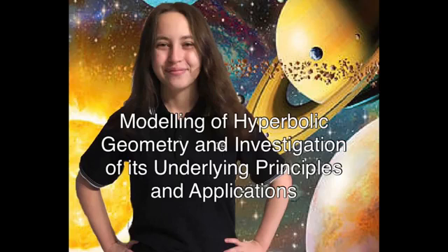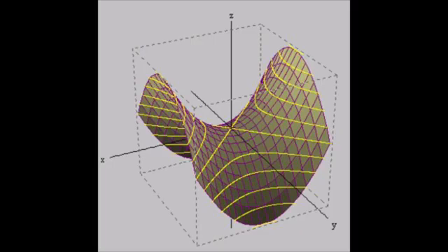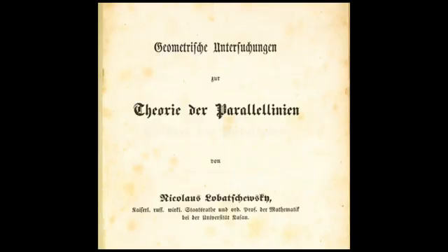I'm a grade 9 student from Cathedral High School, and today I will be discussing a method of modeling hyperbolic geometry alongside an investigation towards its underlying principles in human anatomy, marine morphology, and the theory of special relativity. Hyperbolic geometry is an axiomatic system of constant negative Gaussian curvature that, although mathematically presented in 1856, has strongly been believed to be of impossible existence due to the human mind's difficulty in visualizing objects on a non-Euclidean scale.